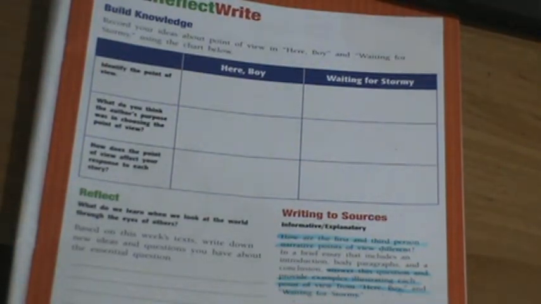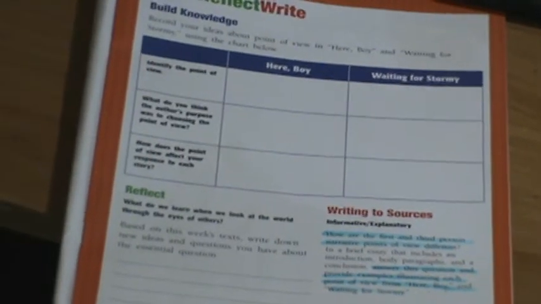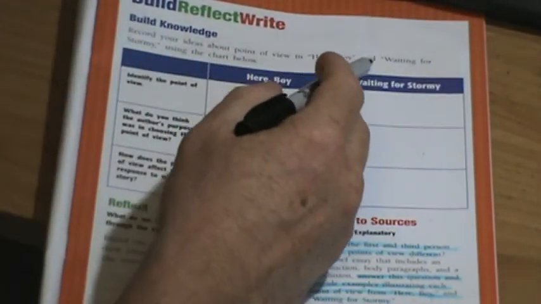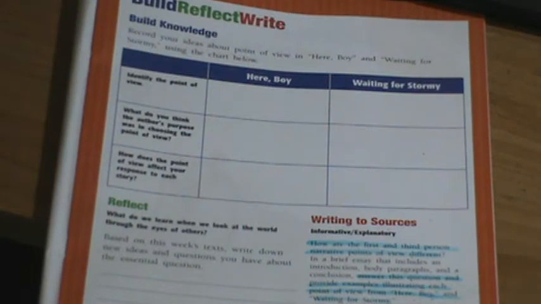If you have your language arts book, please turn to page 11 for our Build, Reflect, Write. And we're just going to take a little review of this. It says, build knowledge, record your ideas about point of view in Hear Boy and Waiting for Stormy using the chart below. It says identify the point of view.